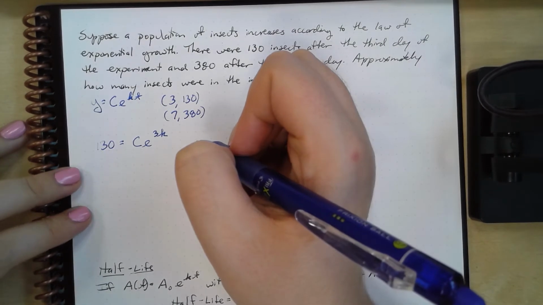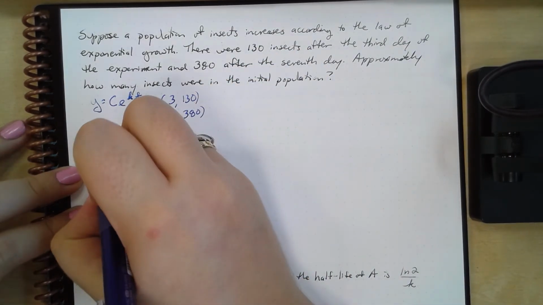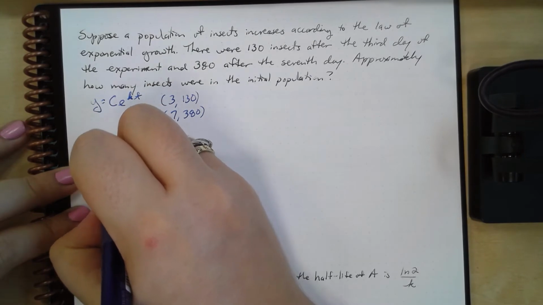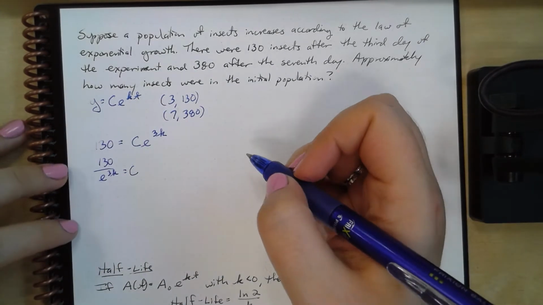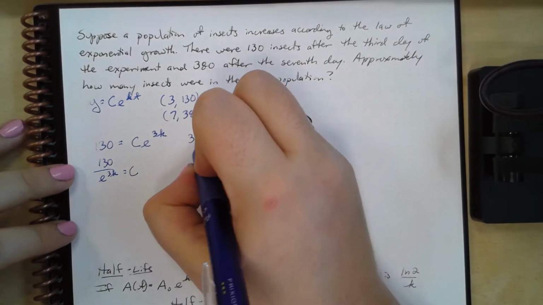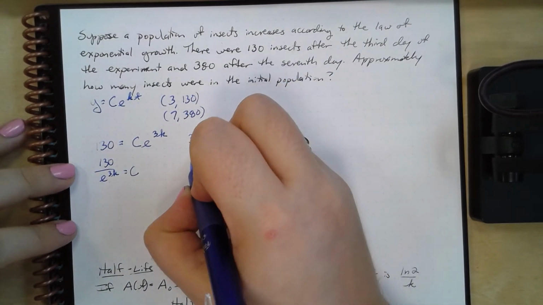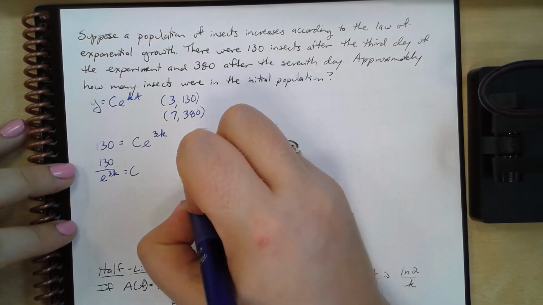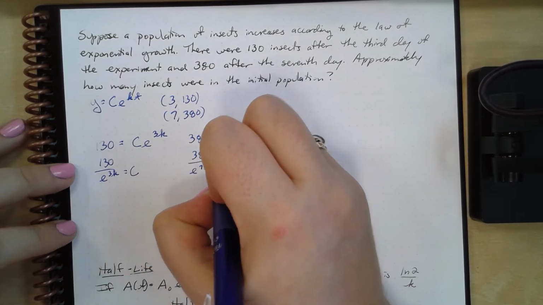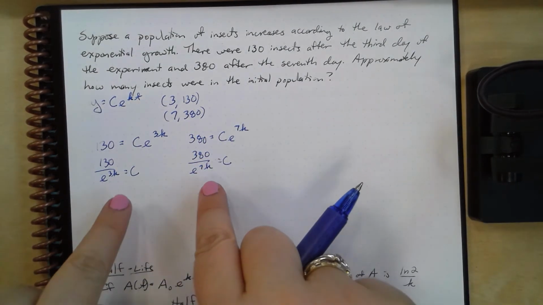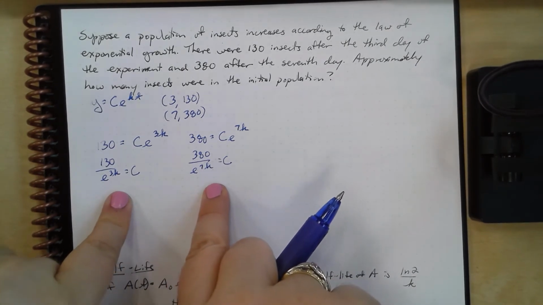And I guess I can solve here. So 130 over e^(3k) is equal to C. But then I can also say that 380 is equal to Ce^(7k). So 380 over e^(7k) is equal to C. Now I can actually set these equal to one another.